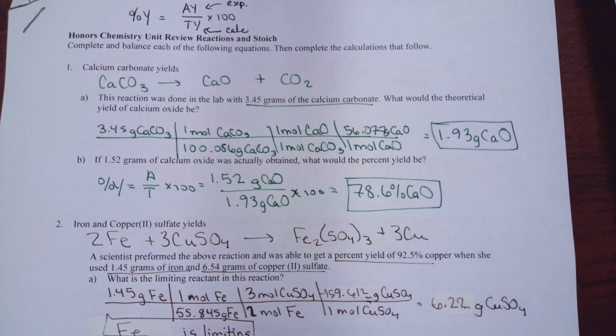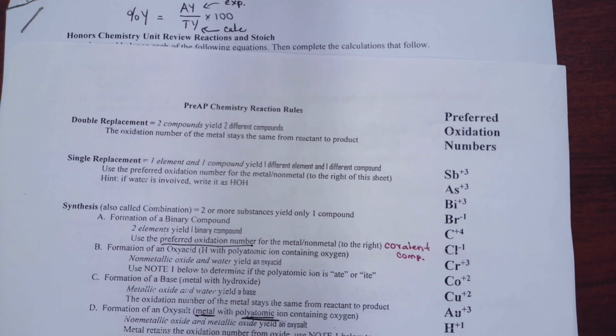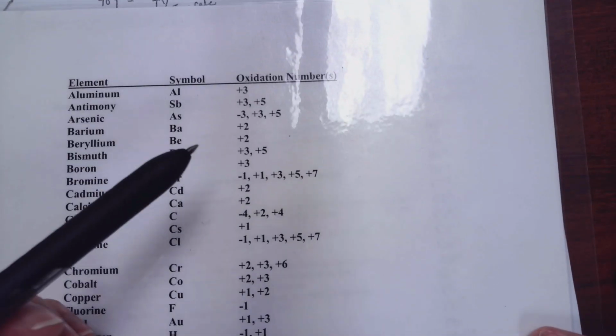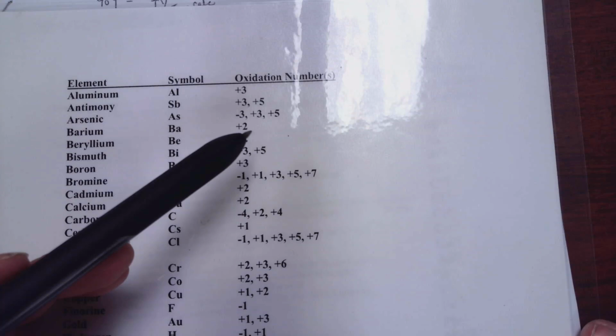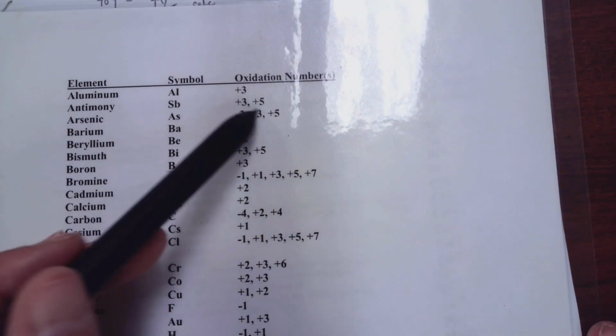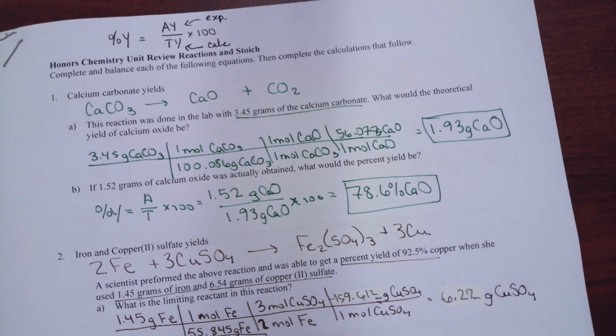A couple of tools that the kids will have for their test. One of them is the reaction rules. They will have a copy of that. They don't have to memorize it, but they do need to know how to use it. So we're going to do a little bit of talking about how to use that. The second thing is the common oxidation numbers, because in a covalent compound, our nonmetals are going to have more than one possible oxidation state, and so we have to be able to predict that. And of course, the third thing is a polyatomic ions chart.